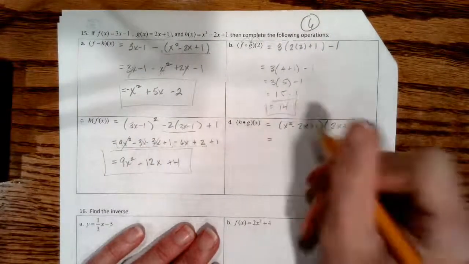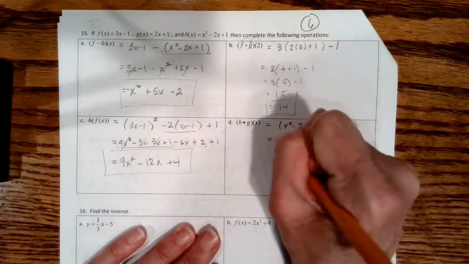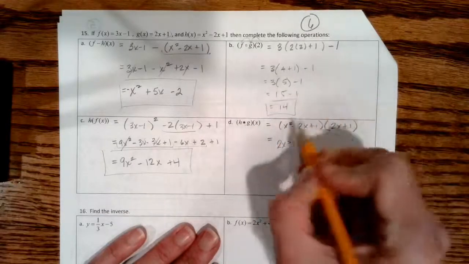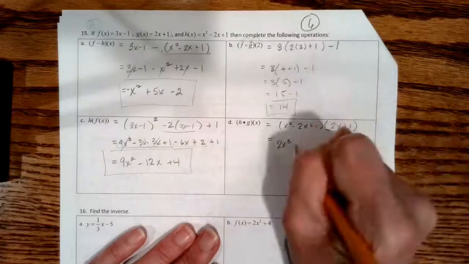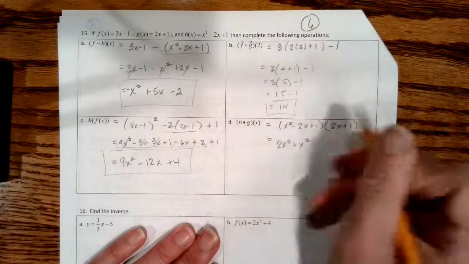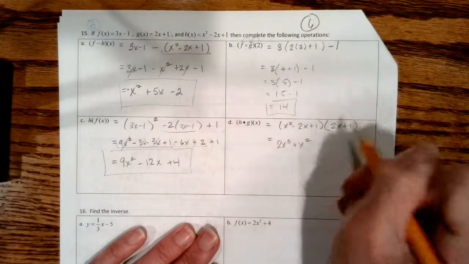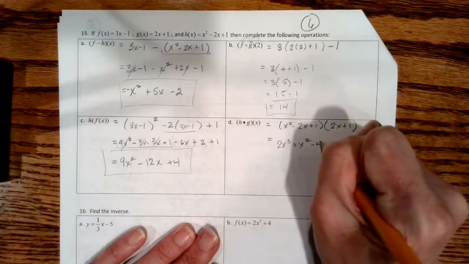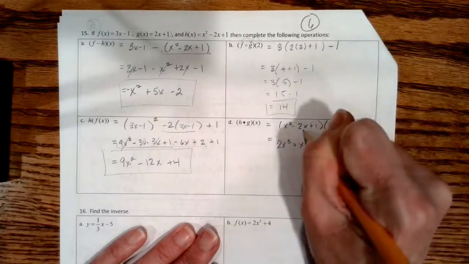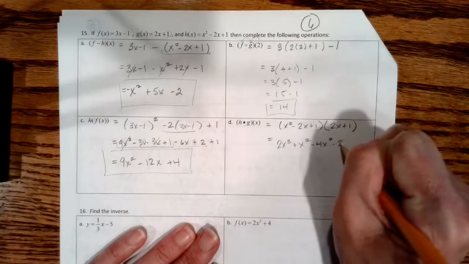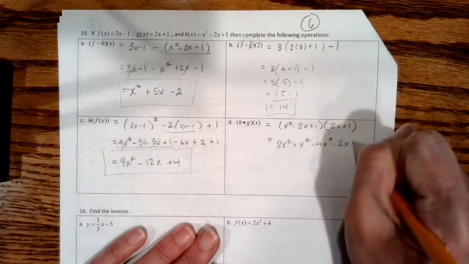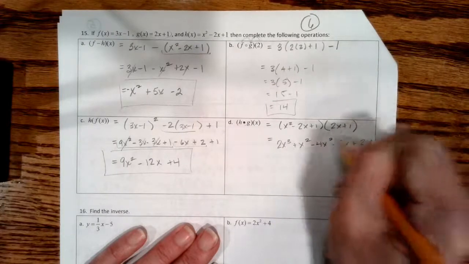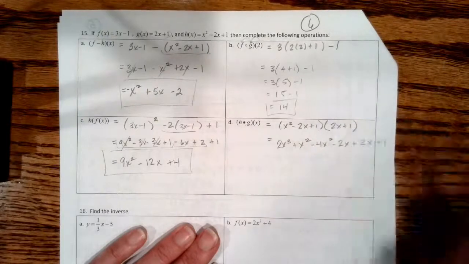So I'm going to have x squared times 2x, which is 2x cubed, x squared times 1, which is x squared, negative 2x times positive 2x, which is minus 4x squared, and this times this, minus 2x. Here I have a plus 2x, and here I have a plus 1.